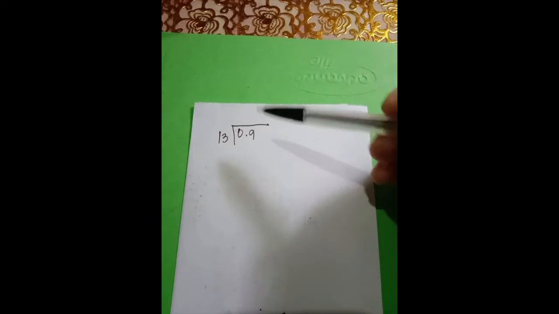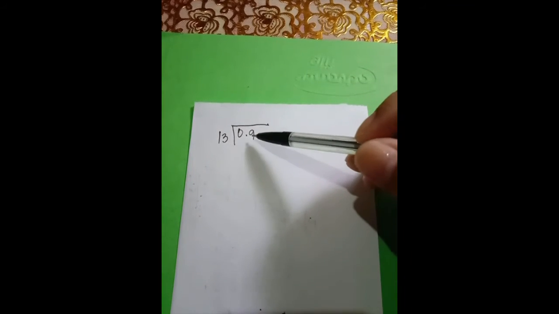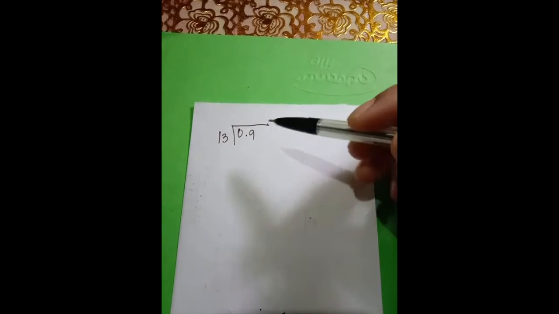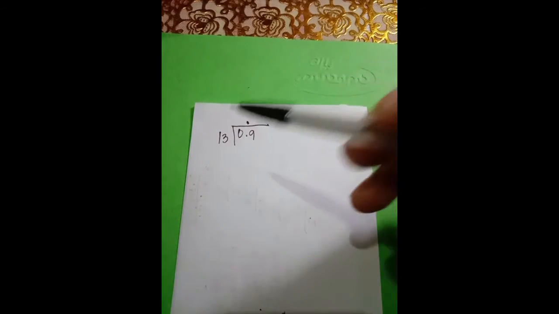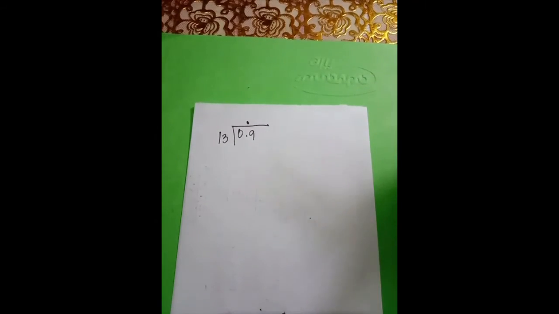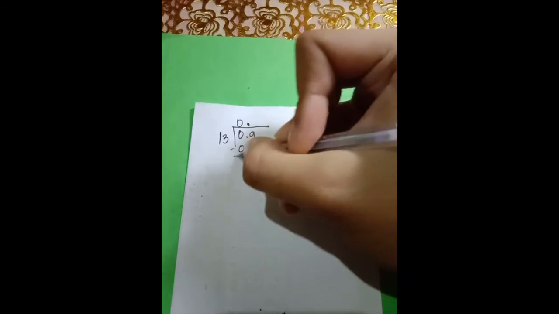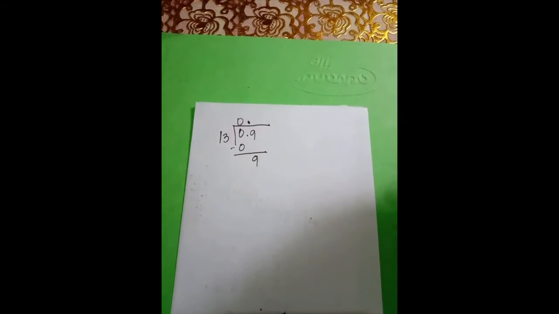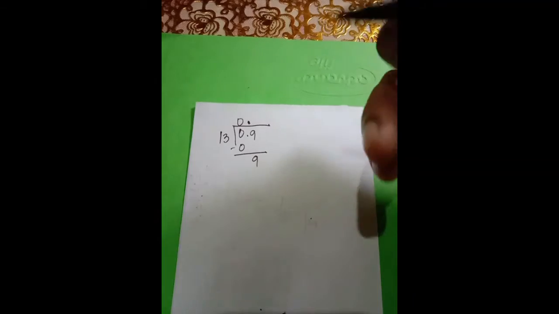So here's the example to make it clearer. 0 and 9/10 divided by 13. We put the decimal point, and then we start to divide. 0 divided by 13 cannot be done, so automatically we put 0, then 13 times 0 is 0. Subtract, and then it is the same procedure as normal division.